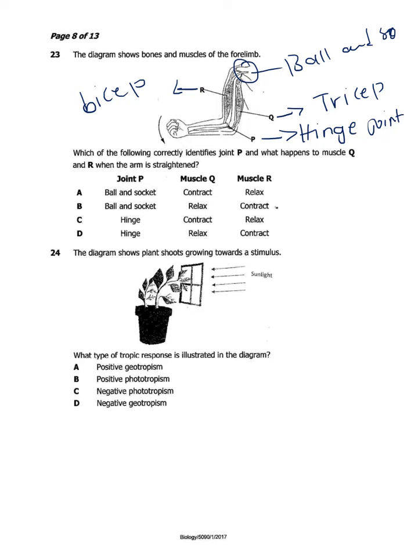Now let's look at the question. Which of the following correctly identifies joint P, and what happens to the muscles Q and R when the arm is straightened? So here we have a bent arm. What happens if we are to straighten? If we are to straighten, it will come in this direction. So here we can see that in this direction, muscle R has contracted, or it is contracting.